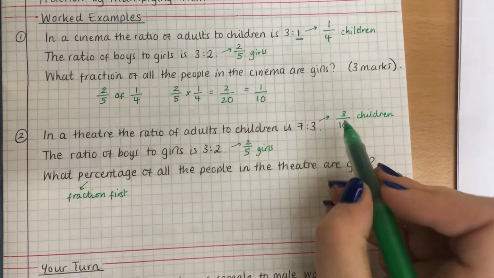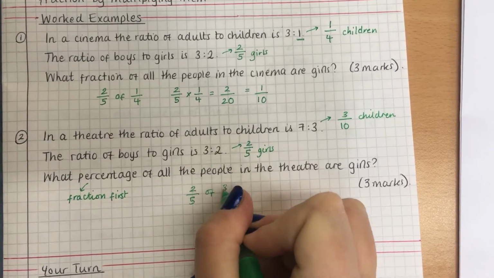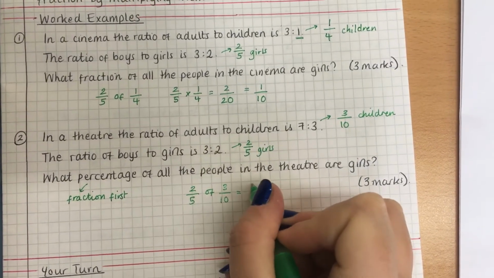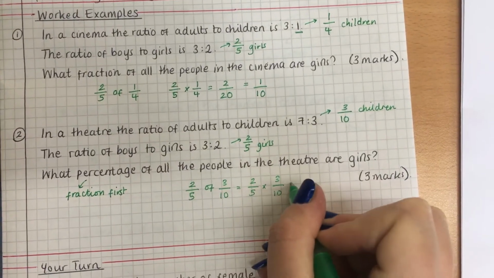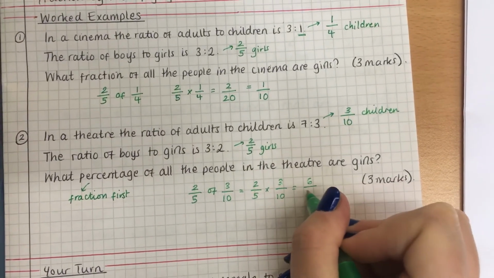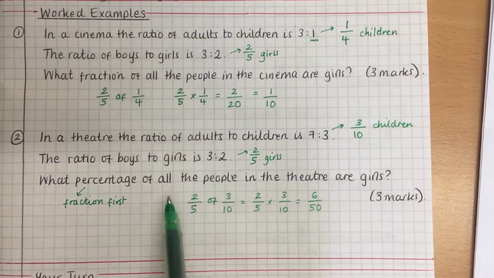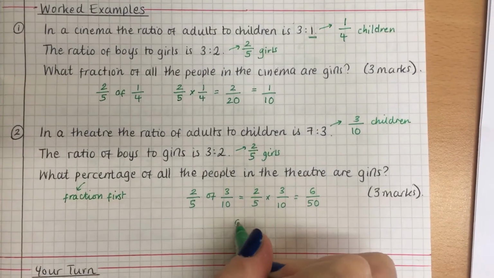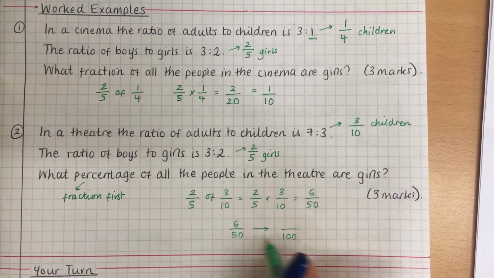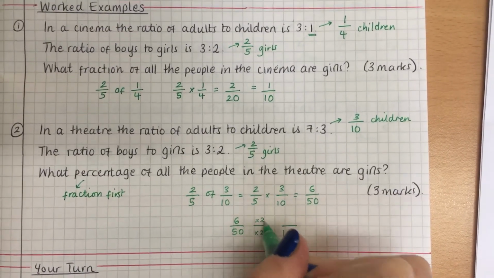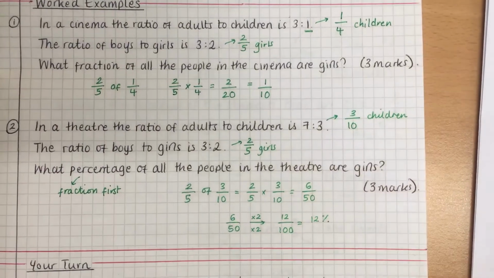So 2/5 of 3/10 is what we're looking for here. But again, same as before, we have to multiply them to work it out. So you end up with 6/50. So if we're going to make this into a percentage, that's our final stage, we have to make it out of 100. How do you get from 50 to 100? You double it. Do the same to the numerator. You get 12 out of 100, which is 12%. And that is your final answer.